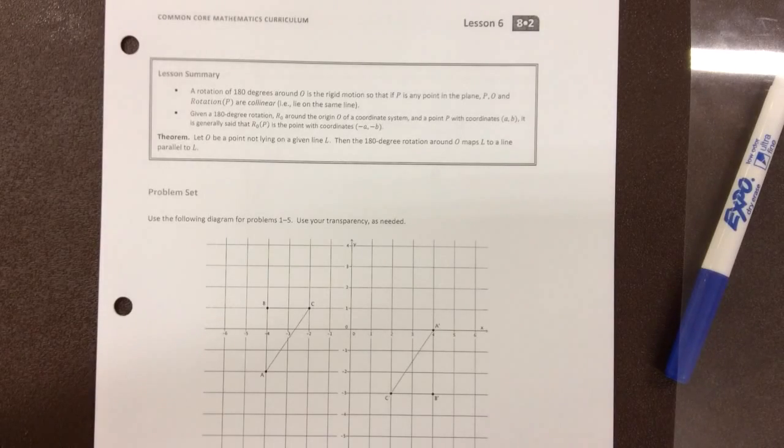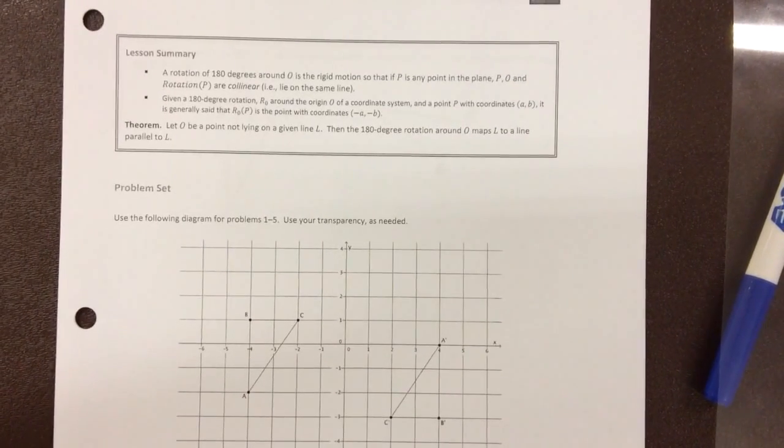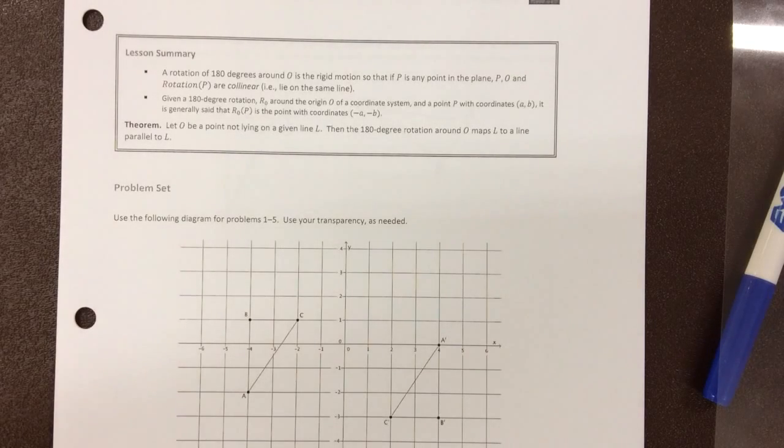Okay, we're going to look at the lesson summary, which is on your problem set page, and just go over a couple things here. So what we've seen up to now, both in lesson 5 and 6, is that a rotation of 180 degrees around O, the center of rotation, is a rigid motion, and any point P and its rotation are collinear.